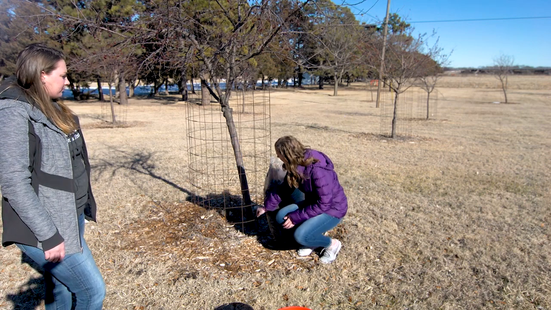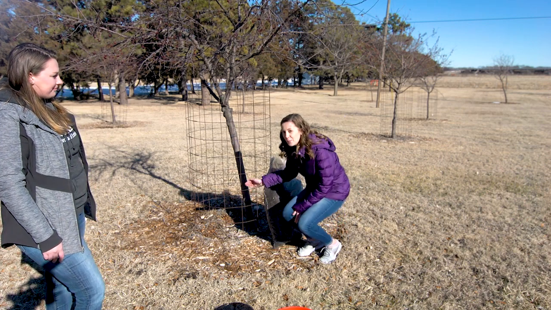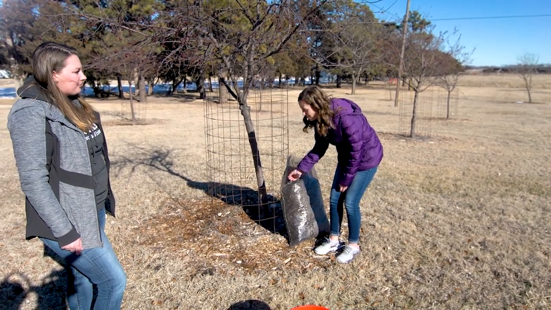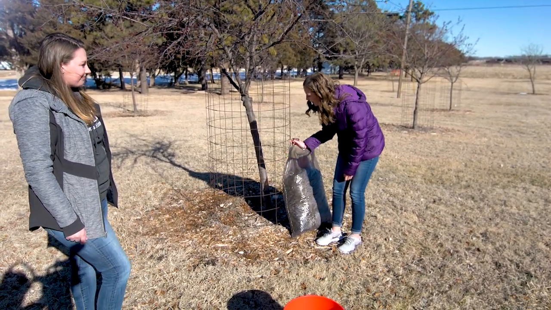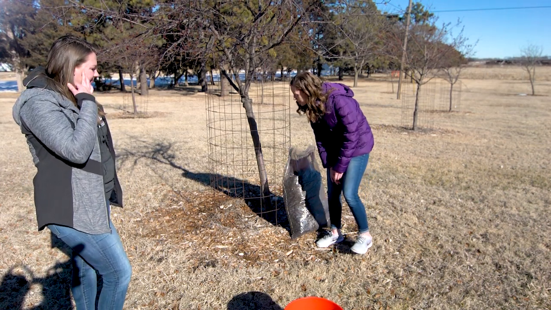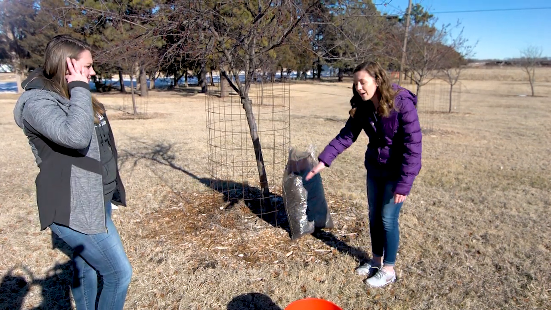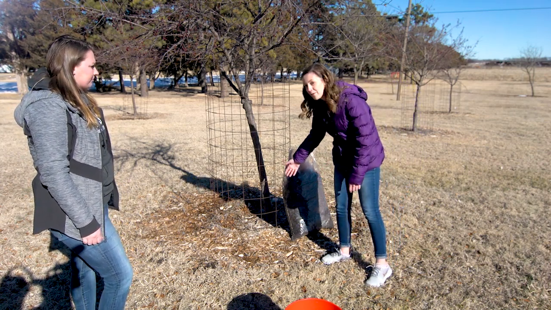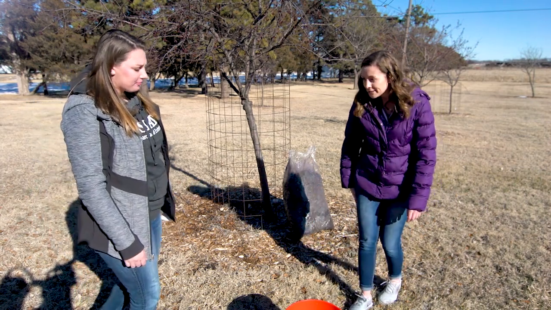When you're looking at the trunk, make sure that you pull away from the trunk so that you're not creating that moist environment around it that will create diseases and can encourage girdling roots. So just think about having that ring about 3 feet around the trunk and then keeping the mulch away from the base of the plant.